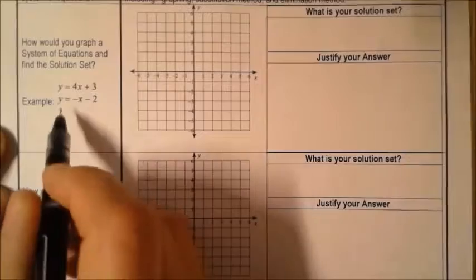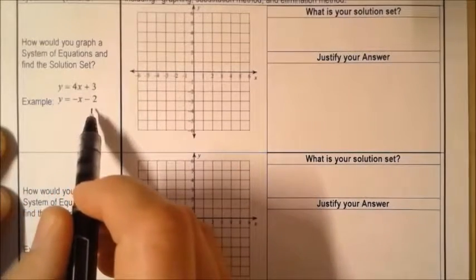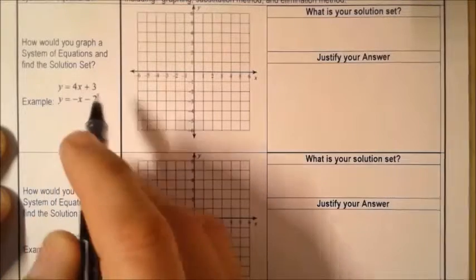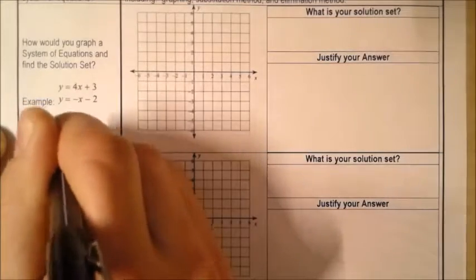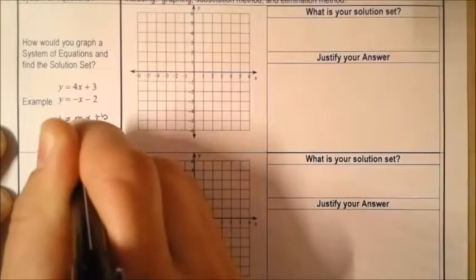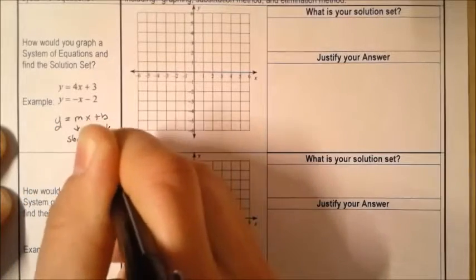So I want you to keep in mind that when we're looking at these equations, in order to graph a system of equations to solve for the solution set, you must have them set in slope-intercept form. And when we say slope-intercept form, we mean that y equals mx plus b. Remember, m is your slope, and b is going to be your y-intercept.